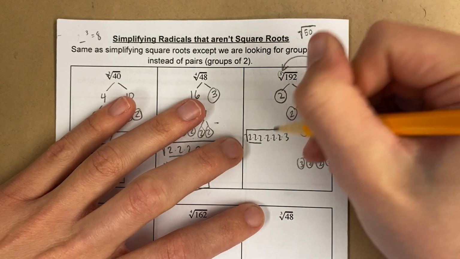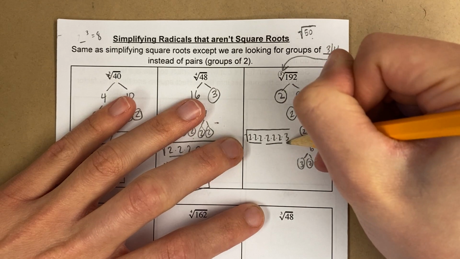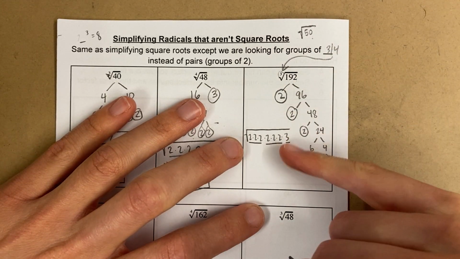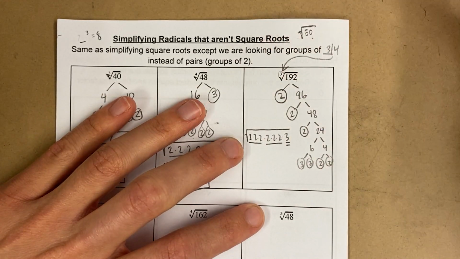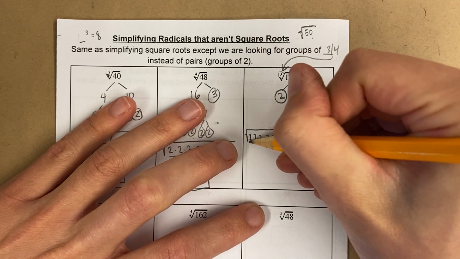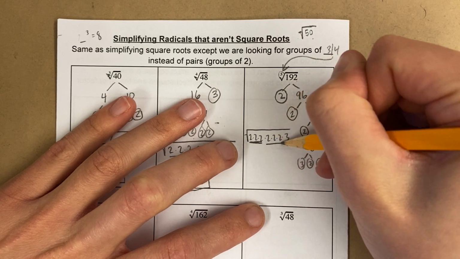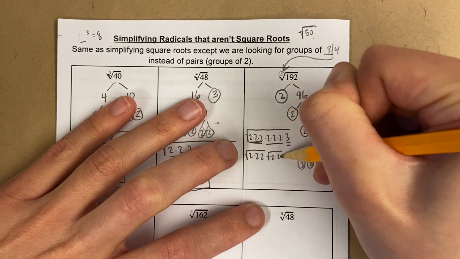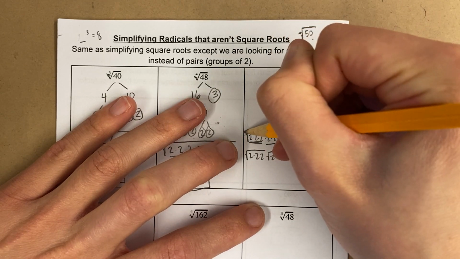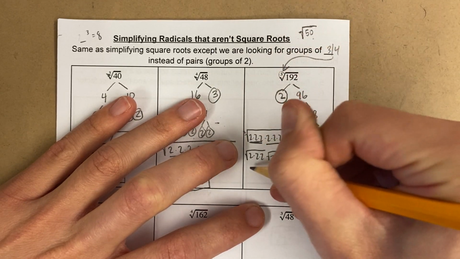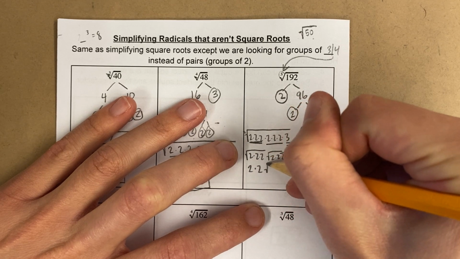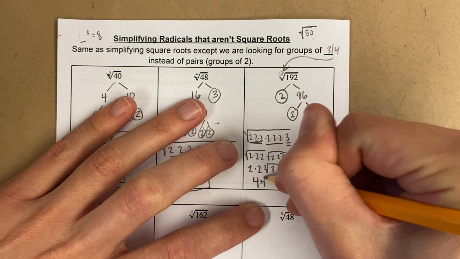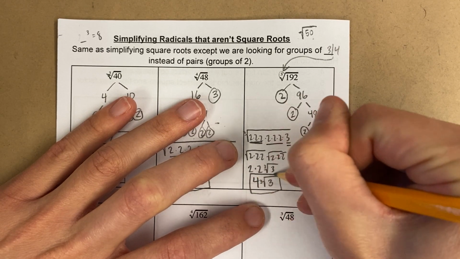Okay, so a group of 3, single. Now let's say there were 2 3's. It wouldn't be a group of 3, right? You'd treat it just like a single, as if it's not a group of 3. If it's not a group of 3, then it doesn't get pulled out, right? So this becomes its own little house. This becomes its own little house. And this is the cube root of 3. So this becomes 2 times 2 times root 3, and so this becomes 4 times the cube root of 3.